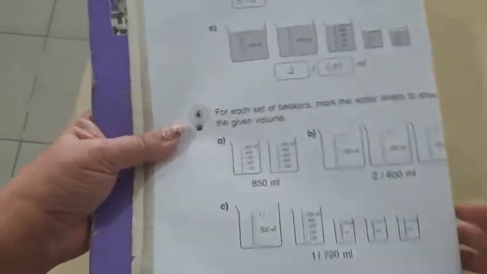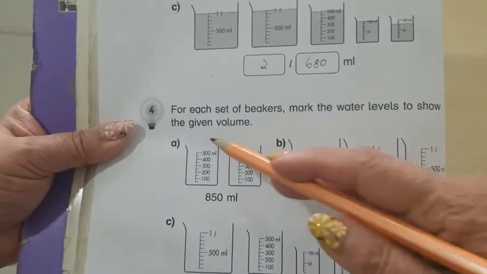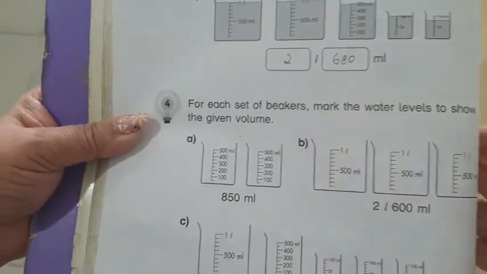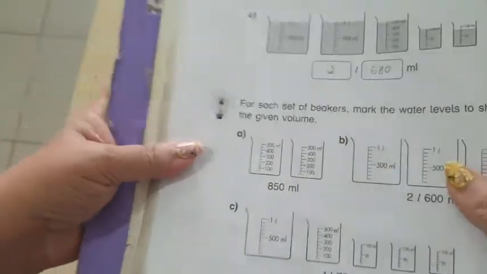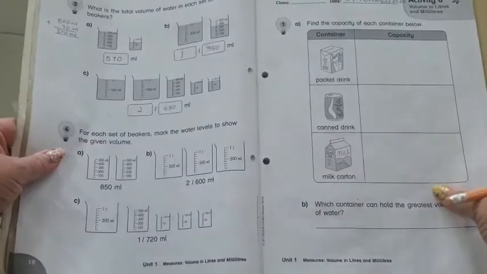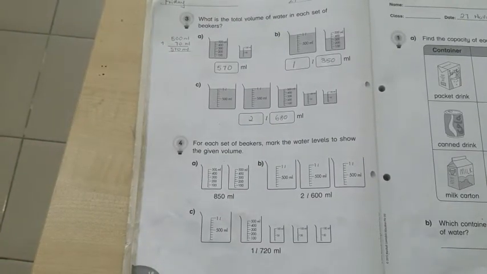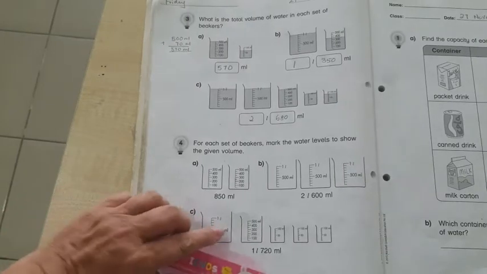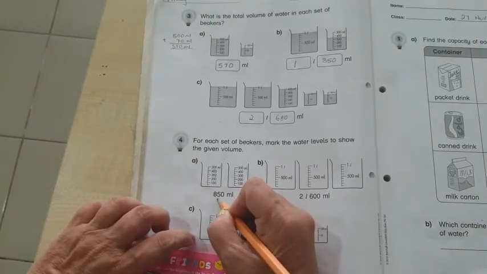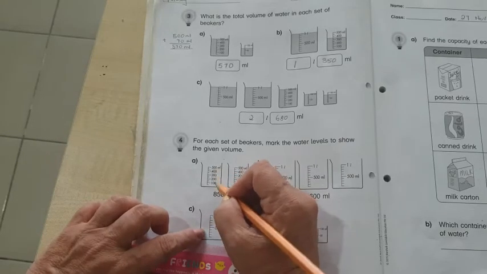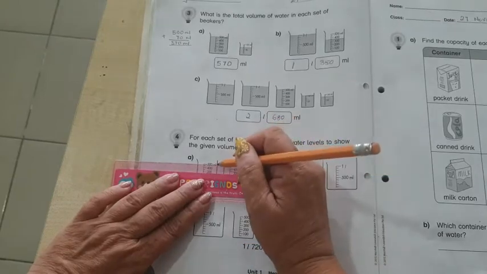Now the next part is, for each set of beakers, mark the water levels to show the given volume. They've given you the volume. You have to mark to show the volume that is given. The first one is 850. You can cover the full beaker, make it 500.